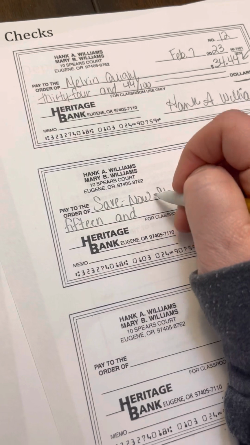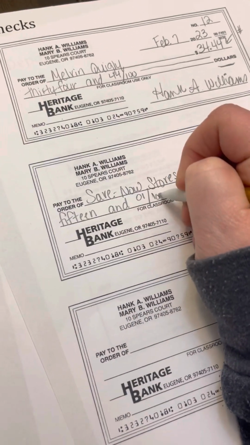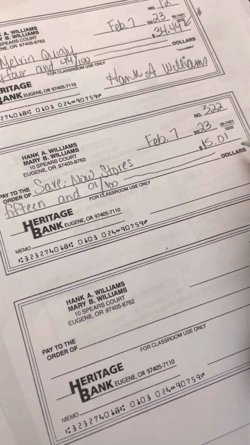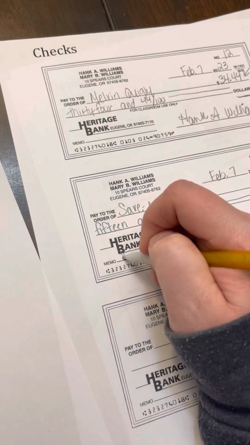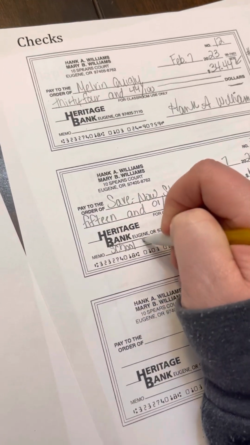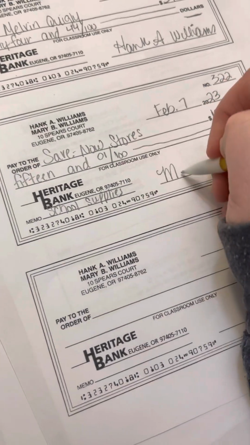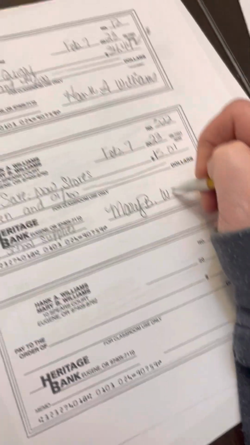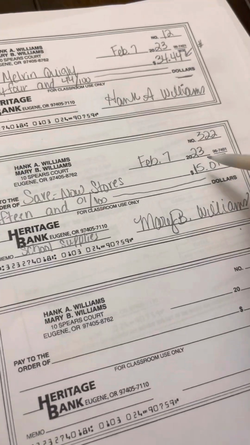Now you don't want to just put 1 over 100. You want to put the 0 in front of it. So 01 over 100. And then again, you're going to put a line across here so that no one else can write anything there. The memo here is going to be school supplies. And I'm going to write this one for Mary. Okay, so that's the second check from the bullets.